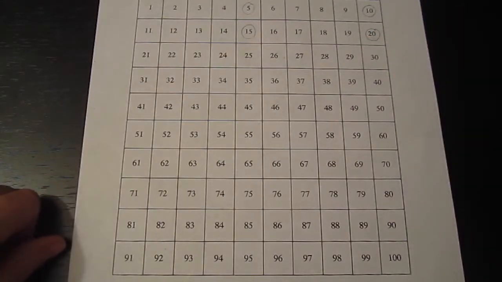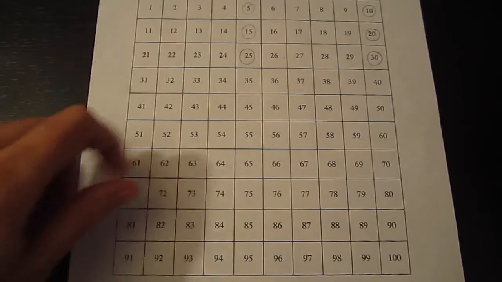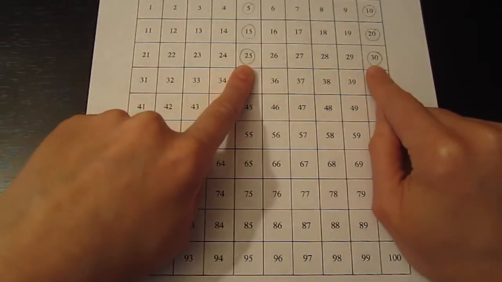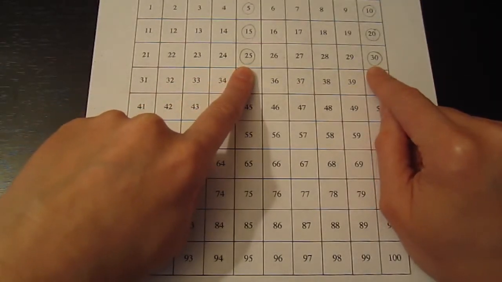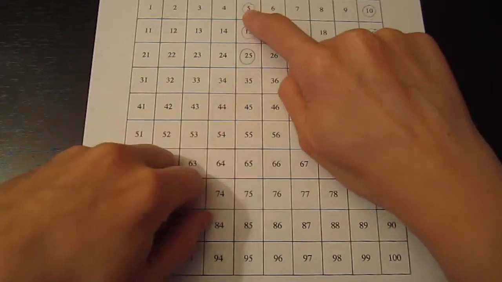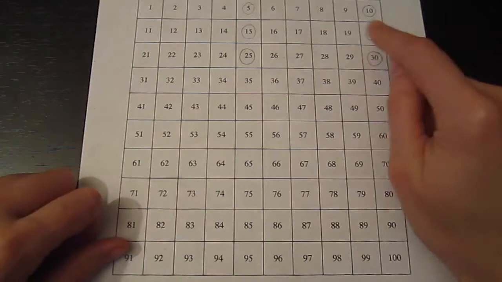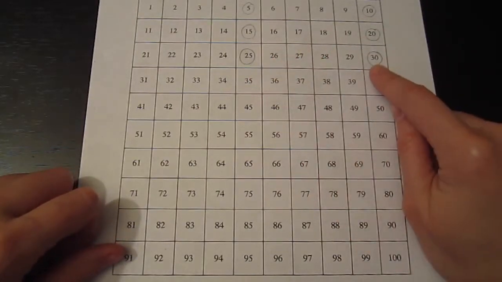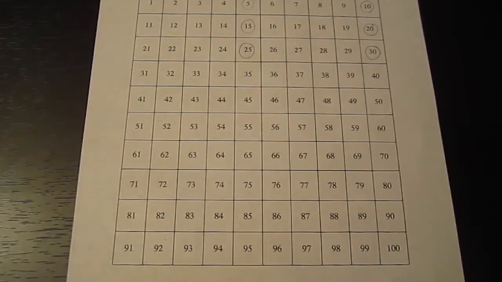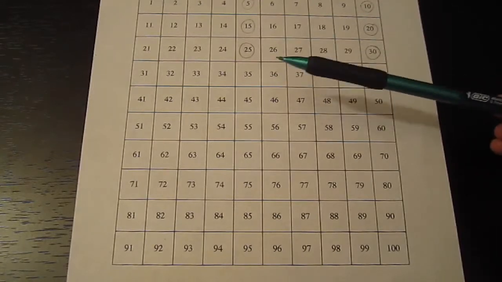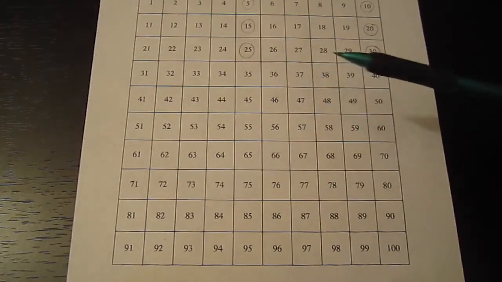What do you predict the next 5 will be? Pause the video and make a prediction as to what you think the next 2 numbers will be. Did you guess 25 and 30? Great job! Let's count by 5s. 5, 10, 15, 20, 25, 30. You can pause the video and predict what all of the numbers by 5 will be all the way to 100.